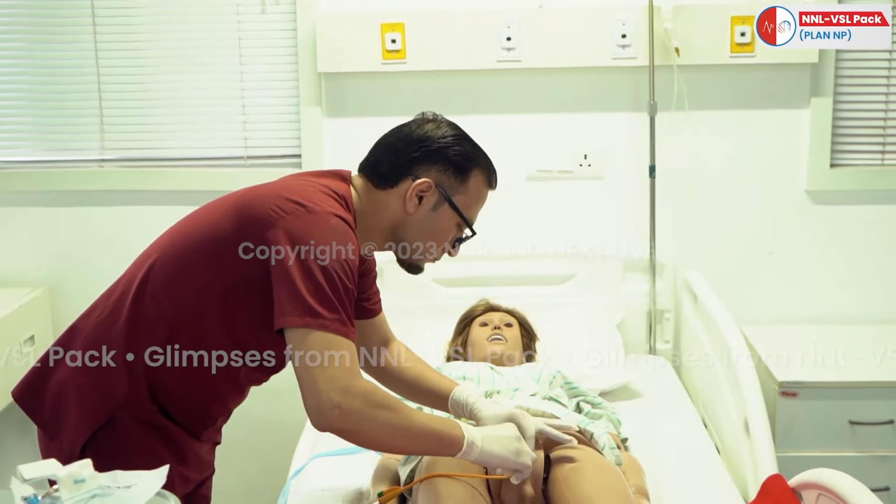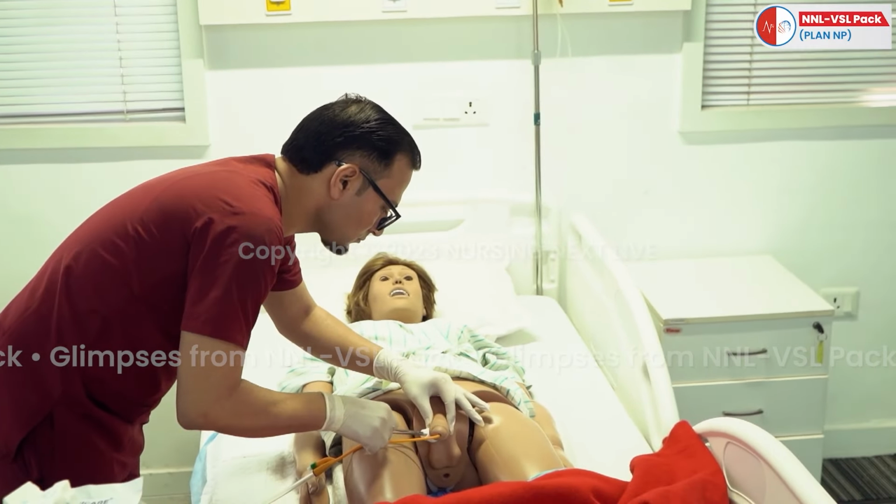After cleaning, revert back the foreskin to the same position.